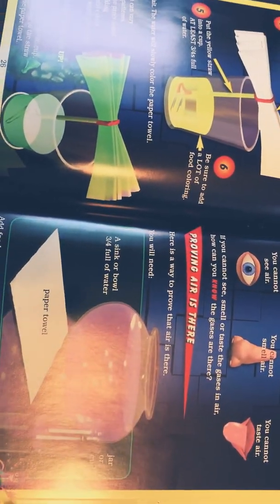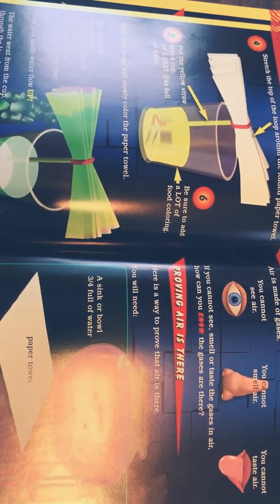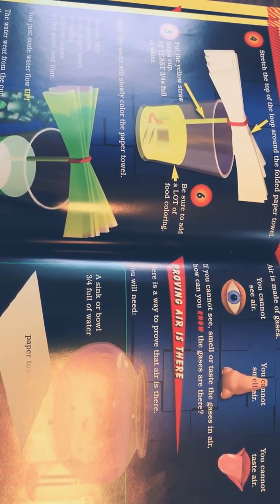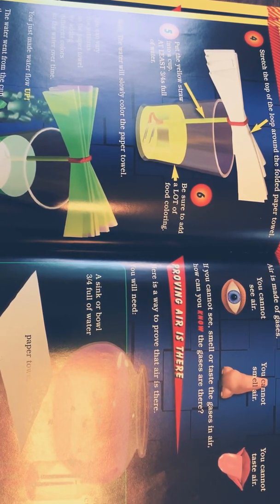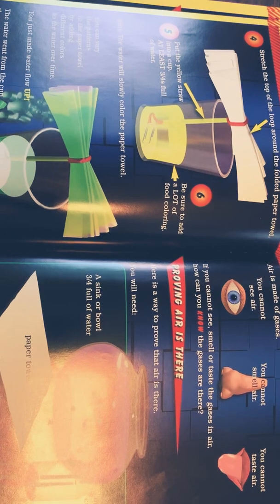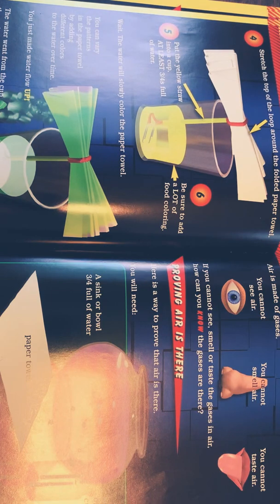Stretch the top of the loop around the folded paper towel. Be sure to add a lot of food coloring. Put the yellow straw into a cup at least 3/4 full of water. Wait, the water will slowly color the paper towel. You can vary the patterns in the paper towels by adding different colors to the water over time. You just made water flow up. The water went from the cup through the loop in the straw and into the paper towel.